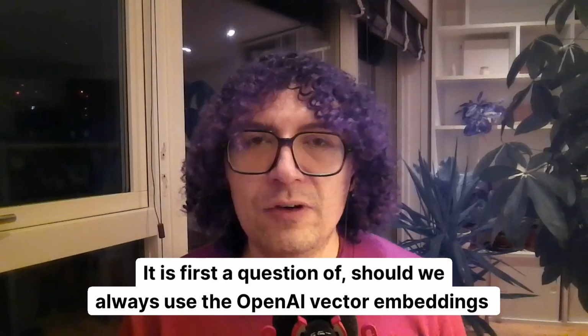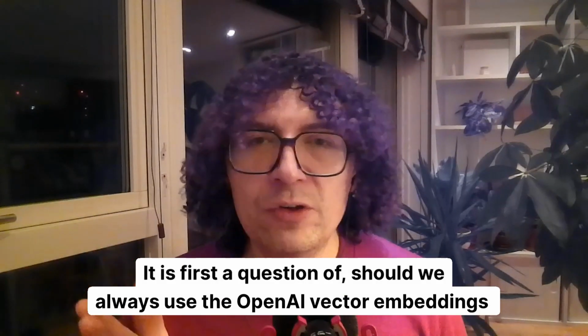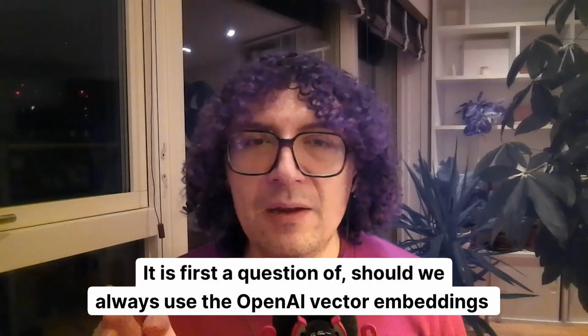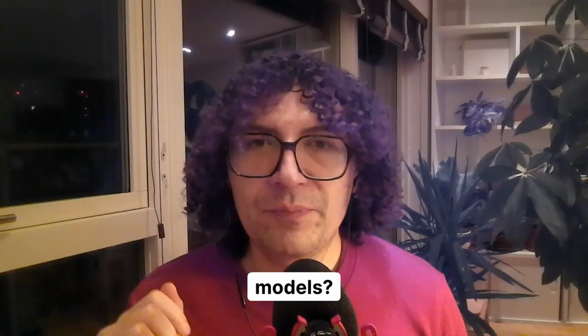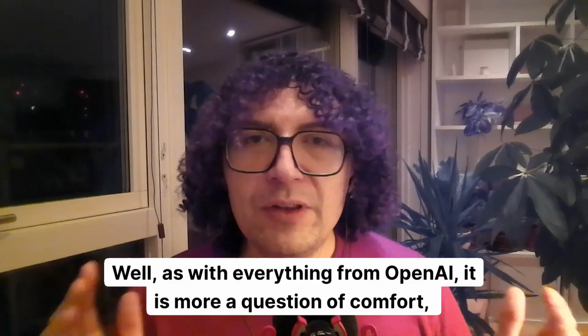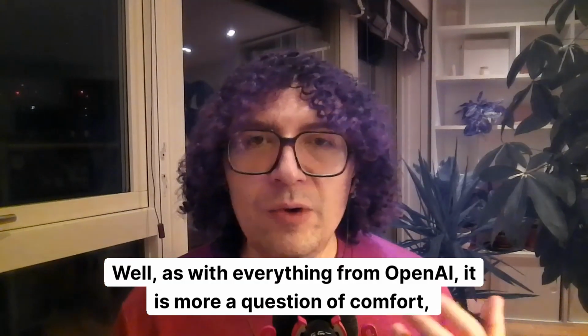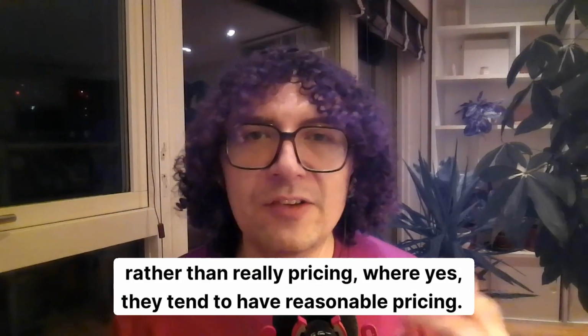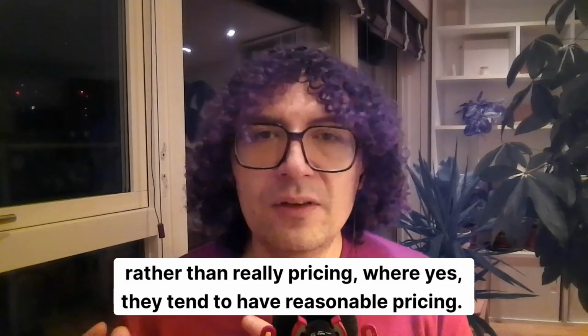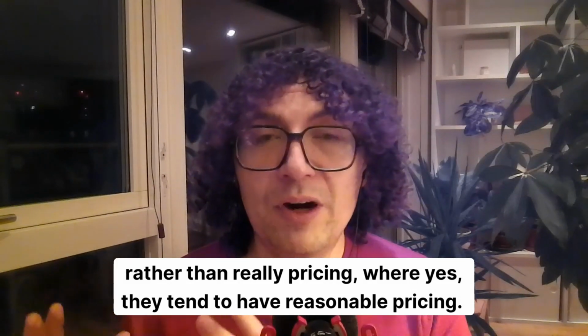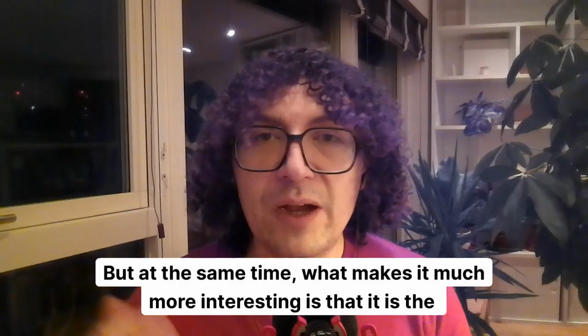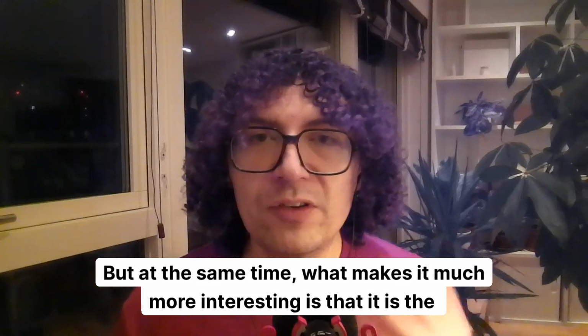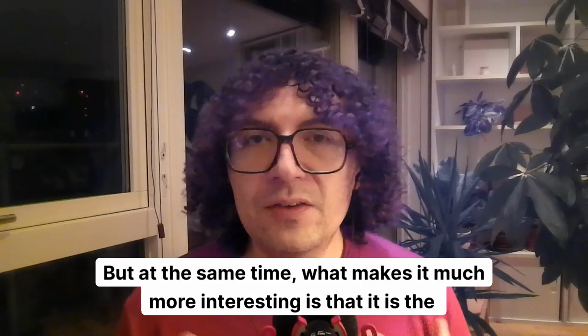It is first a question of, should we always use the OpenAI vector embeddings models? Well, as with everything from OpenAI, it is more a question of comfort rather than really pricing. Yes, they tend to have reasonable pricing, but at the same time, what makes it much more interesting is that it is the standard.